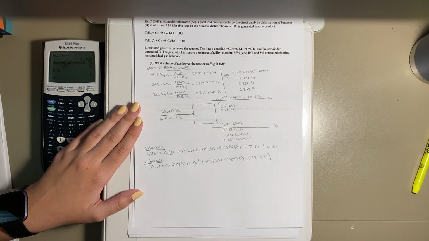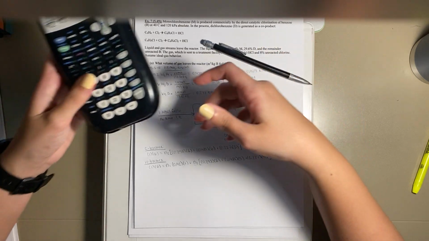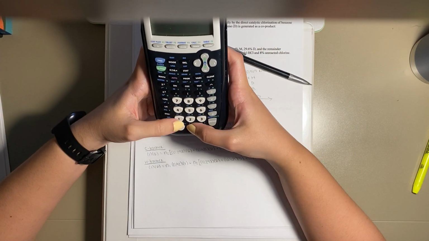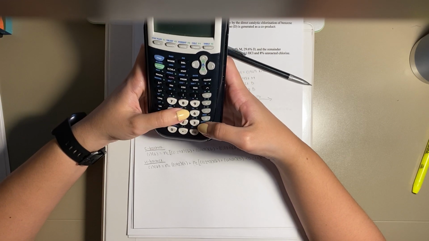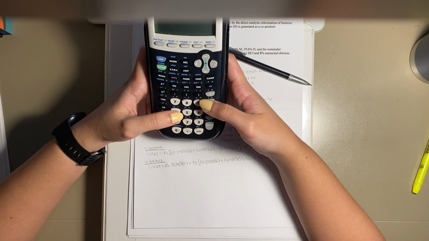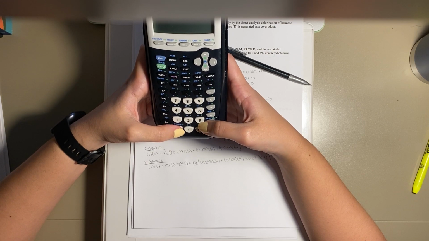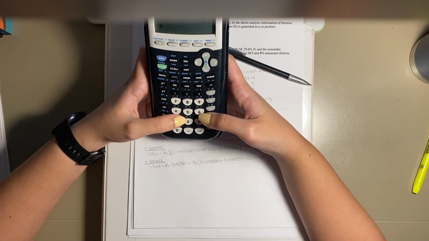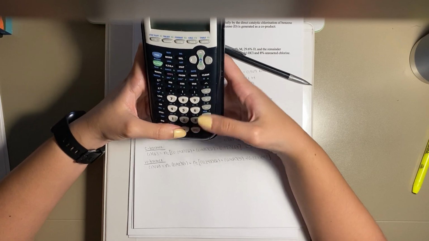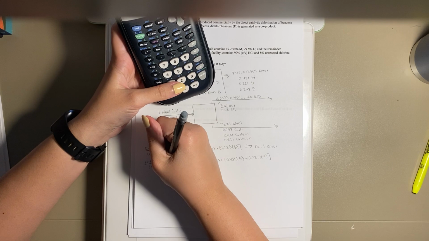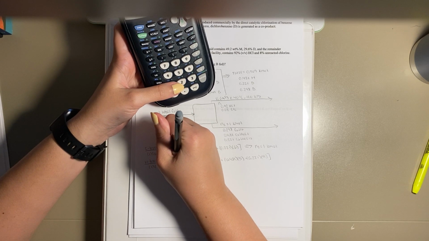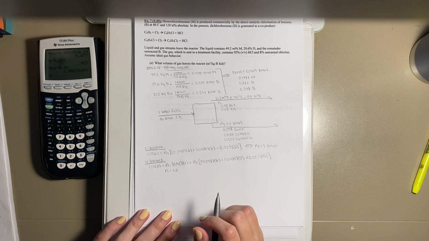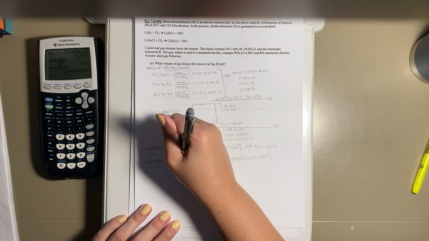And that ends up giving us that N1 is also equal to 1. So N1 is 1 kilomole as well.